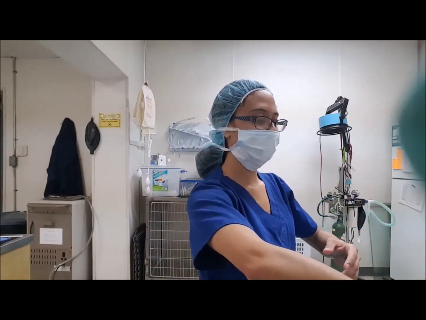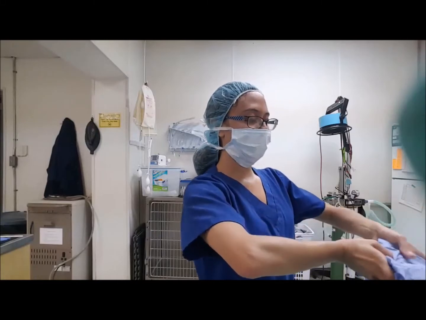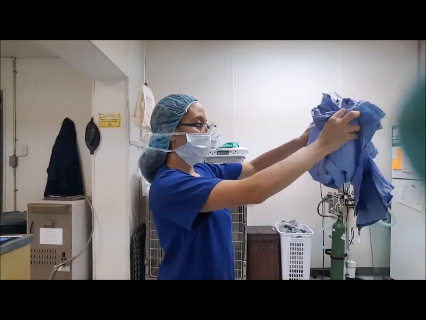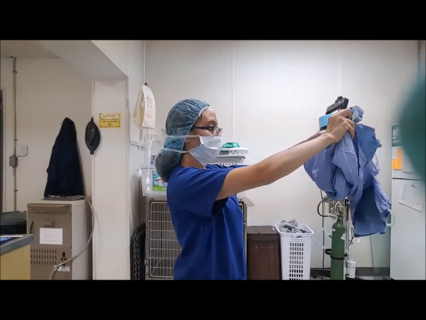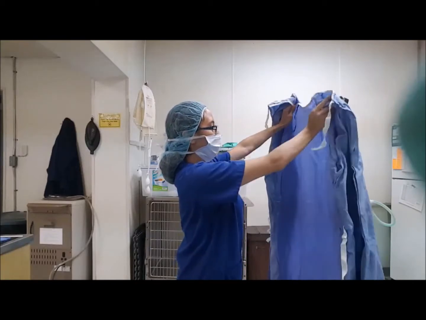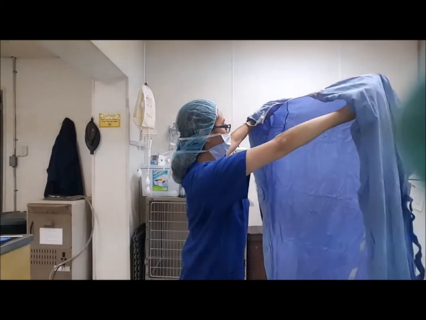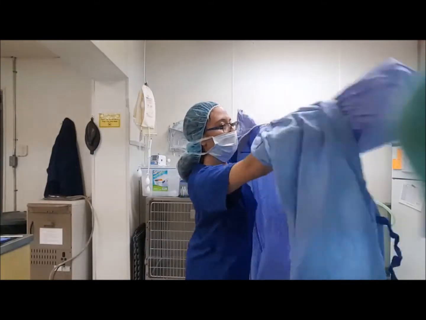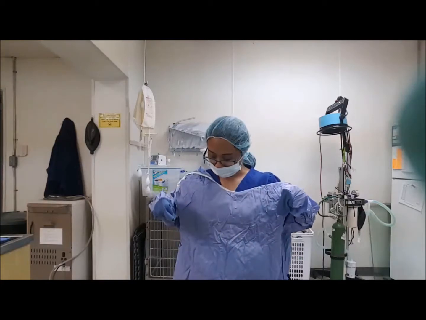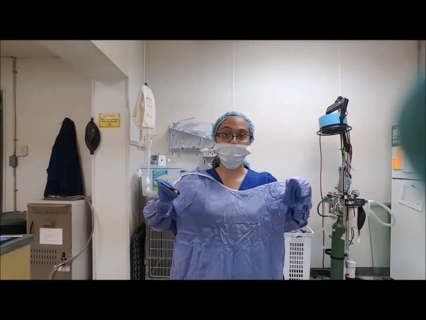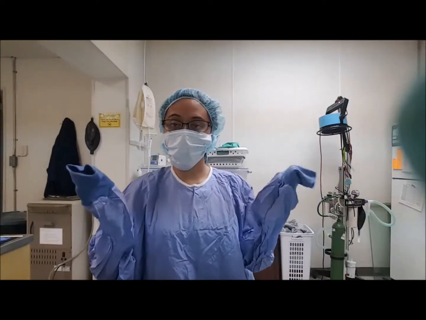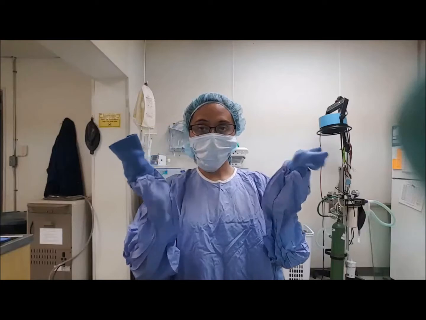Now we are going to grab our gown. So we are going to grab it completely facing us, and then just grab it from the tips and let it fall, and then carefully at this point we will get somebody to come and tie the back.